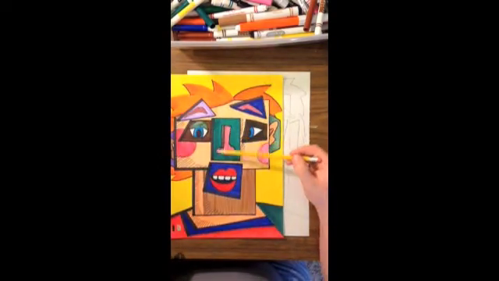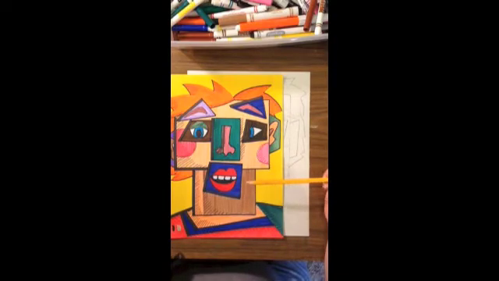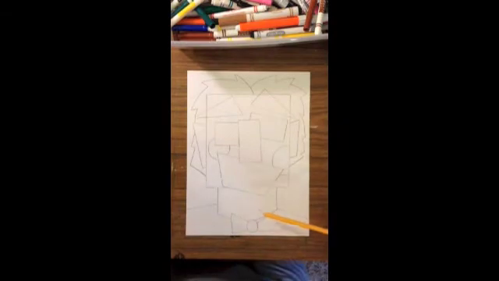So it'll end up looking something like this. A nose or a mouth inside of the shape that you're going to draw now. Okay? So go ahead and get to this point, and then we'll move on with the next step.